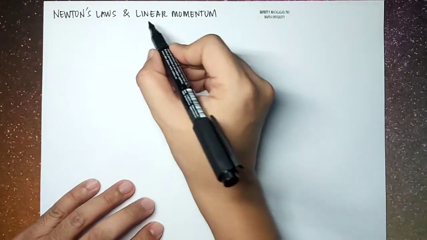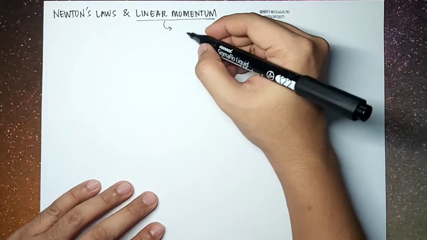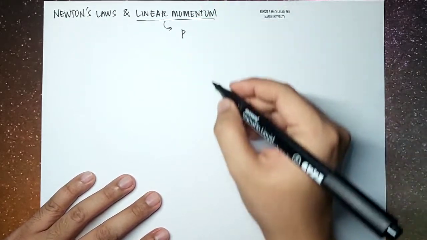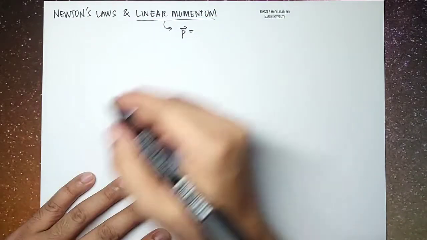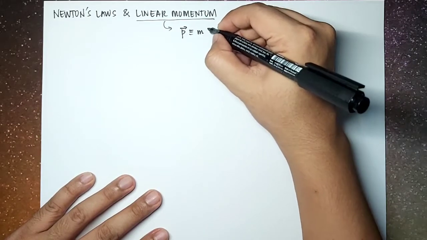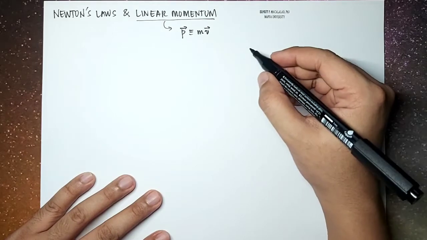In this video, we're going to relate the laws of motion to linear momentum. We already know that linear momentum is just the product of the mass of the particle and its velocity. We usually write this as a small letter p, and it is a vector quantity, defined as the product of the mass, which is a scalar quantity, and the velocity, which is a vector quantity.